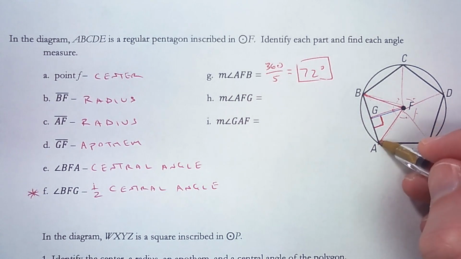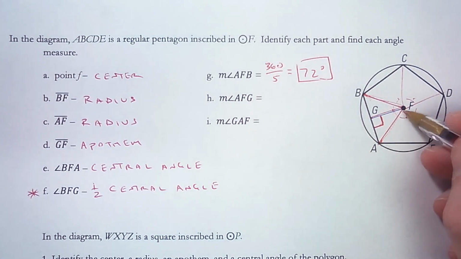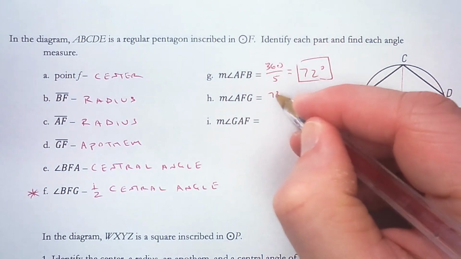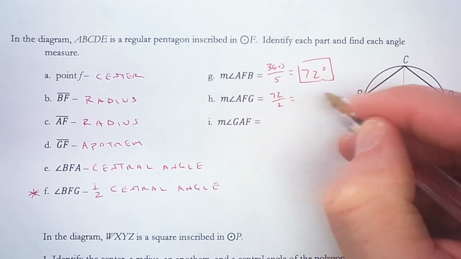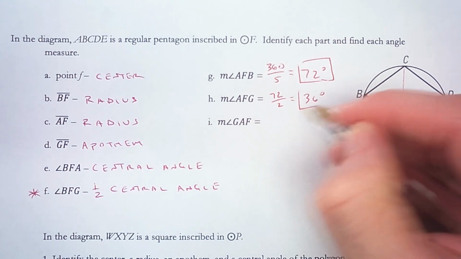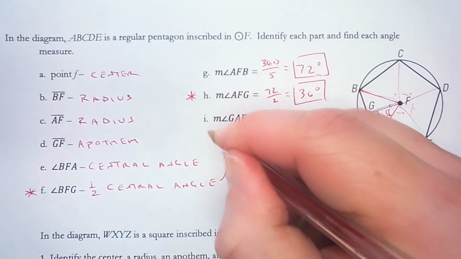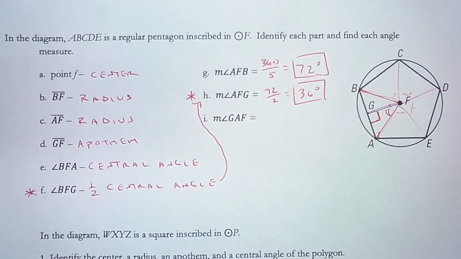The measure of angle AFG, now that is a half of a central angle. So all I have to do is take that central angle and divide it by 2, and that will be 36 degrees. Okay, so again we have here a half central angle, and that is a very important angle to deal with as we work toward finding area of a regular polygon.